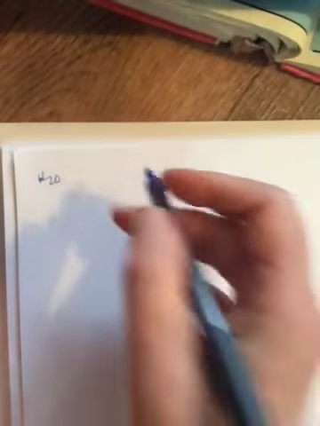Number 20 says plutonium is formed in 2 steps. First, uranium-238 absorbs a neutron, which then becomes unstable 239. 239 emits a beta particle, forming a new element, and this new element emits a second beta particle, forming plutonium. So complete the following reaction.